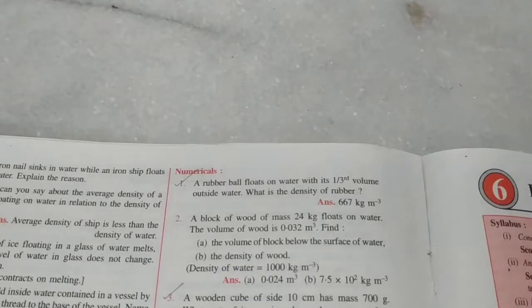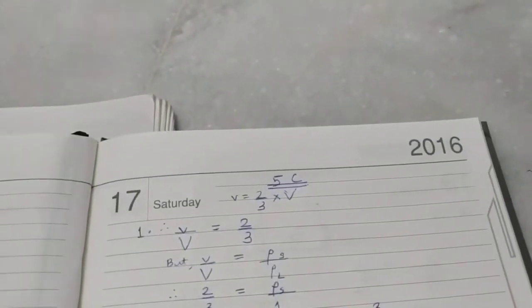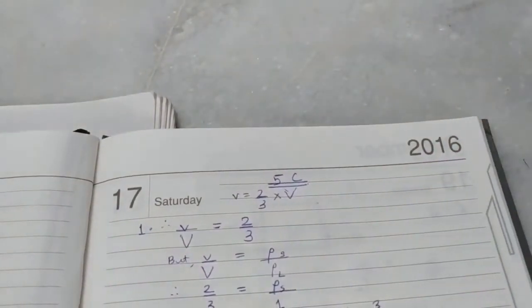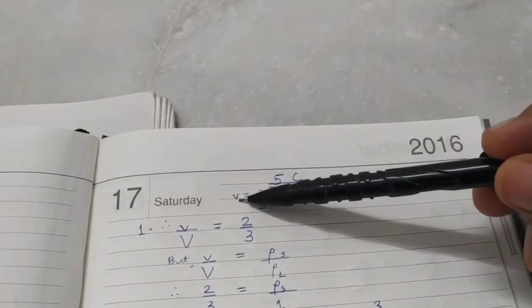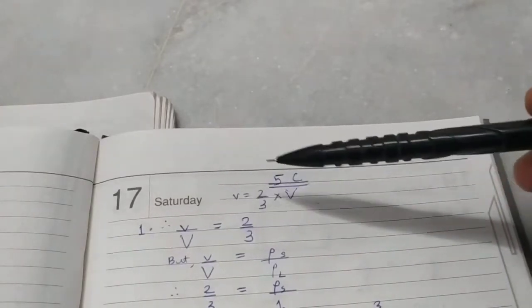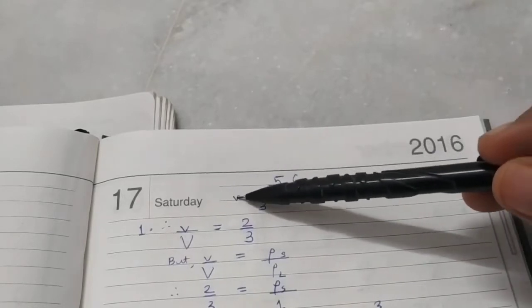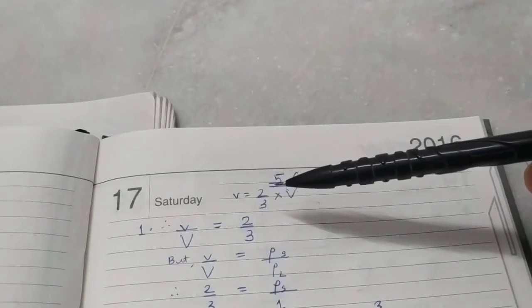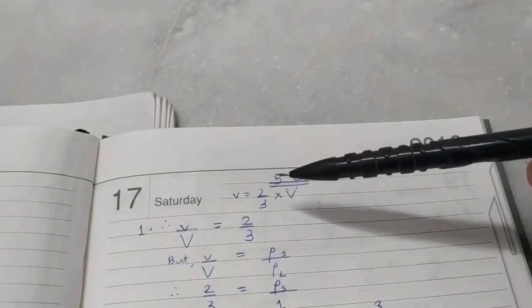2/3. So we'll use a formula here, which is small v upon capital V is equal to density of solid upon density of liquid. Note that small v is the part or the volume of the object which is submerged, and capital V is the total volume of the object. And the part which is submerged is 2/3, because in the question they have mentioned 1/3 of it is outside the water. So how much of it is inside water? 2/3.